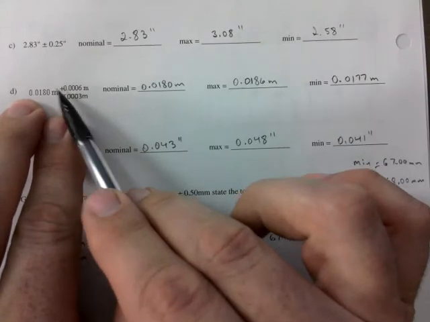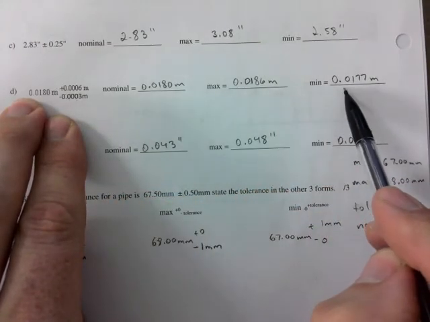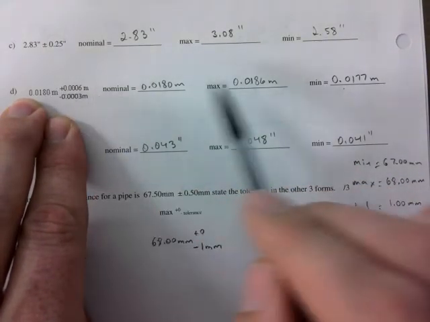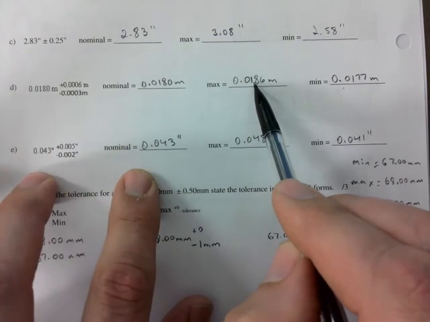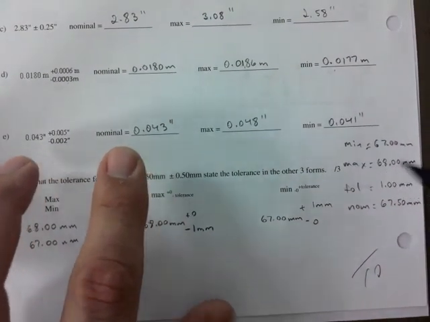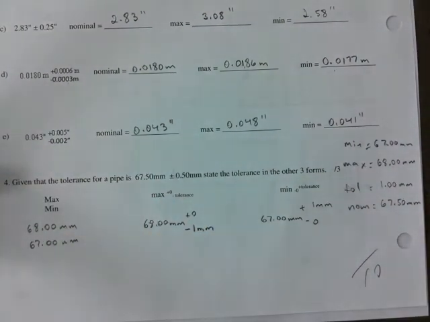You subtract to get your min, and you add to get your max. So basically, I would say if you have one mistake per row, take off half a mark right away. Even one mistake per row, you take off half a mark. If you got them all right, then it's 1.